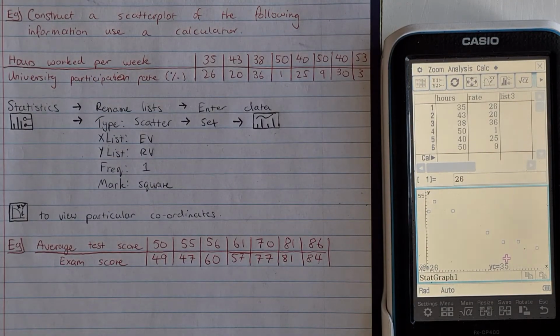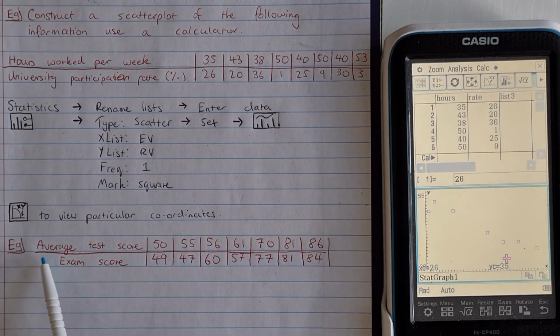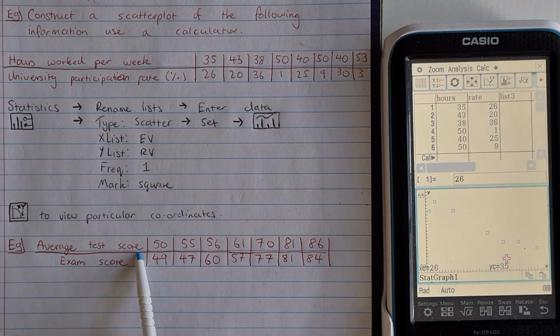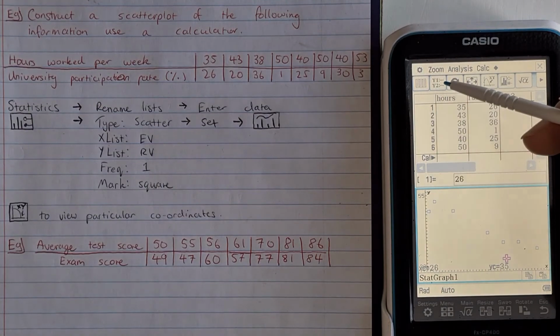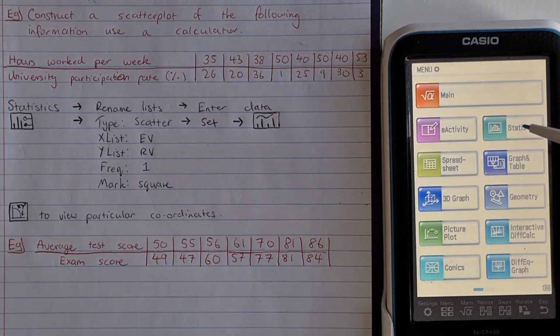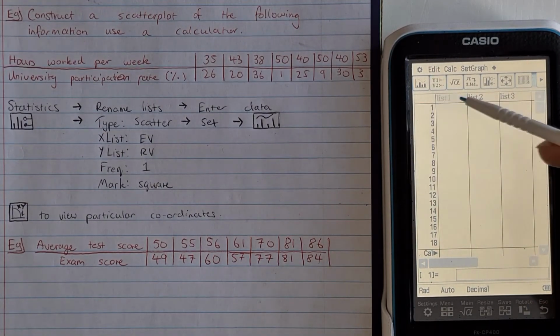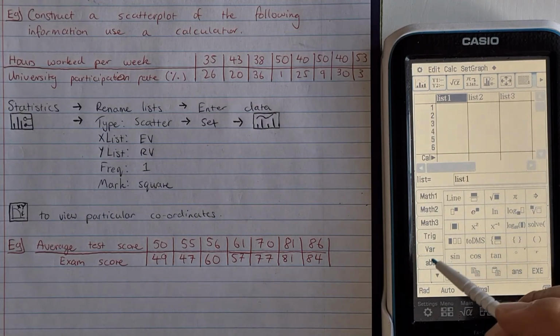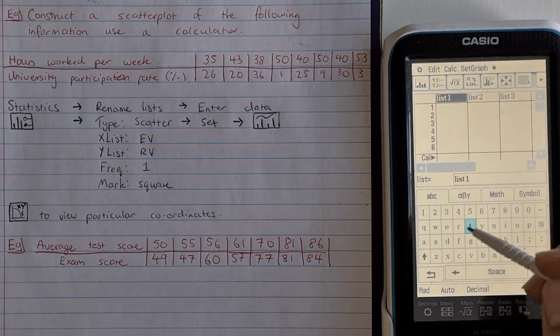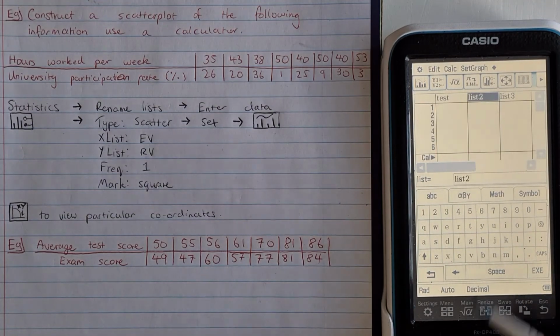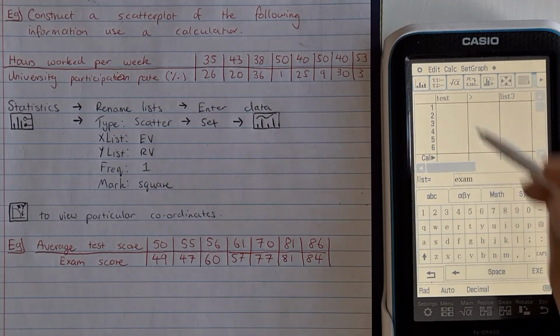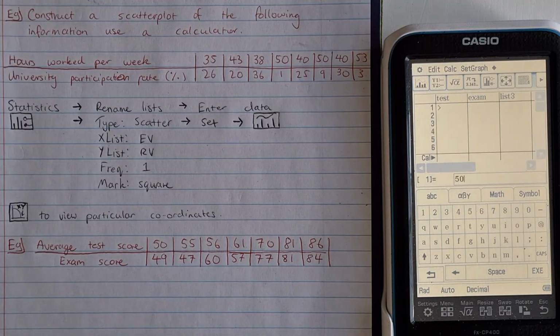We'll run through one more example on how to enter these into your calculator. We've got the average test score of 7 students and their exam scores here. Now, because these are both numerical variables, we're going to have to put it into a scatter plot. So we go statistics, I'm going to clear these. We need to rename them so we know what we're talking about. We can name our first one test and the next one exam. Now we just need to enter our values in.